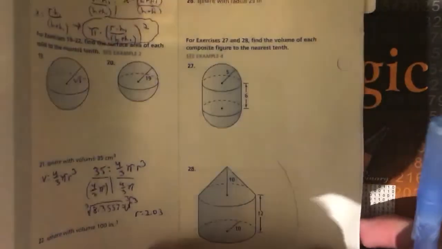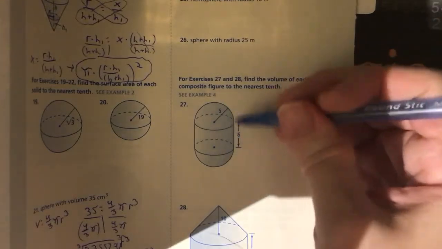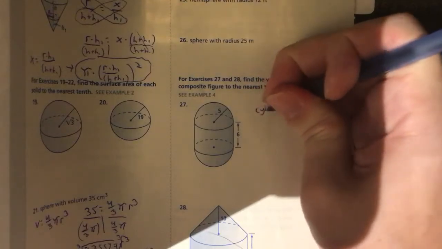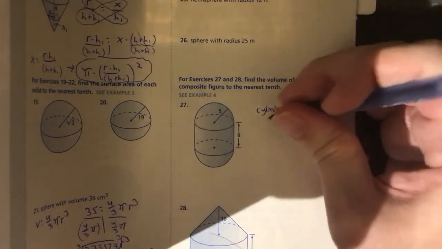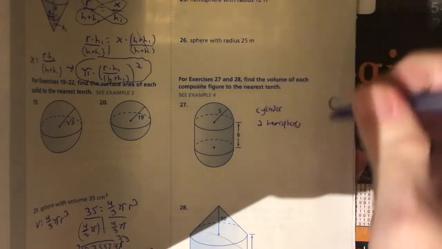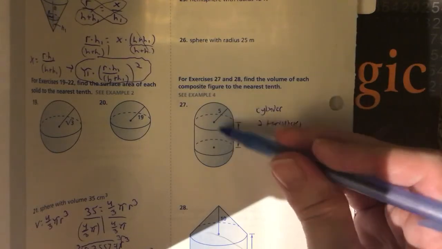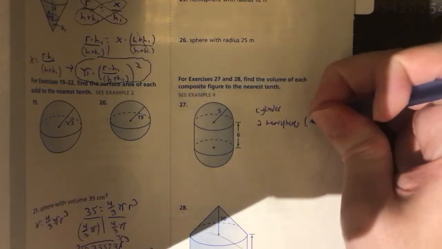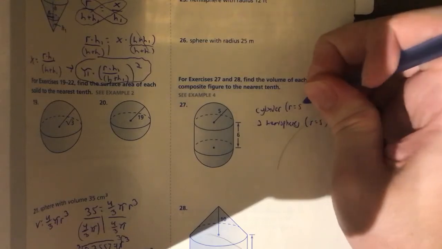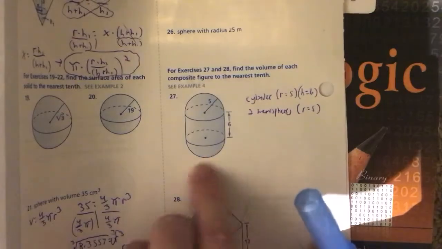And then just real quick, 27 and 28 say to find the volume of the composite figure to the nearest tenth. In this one, you're just going to be adding all the figures. This one is composed of a cylinder and two hemispheres, or if you think of it as one sphere combined. You can find each hemisphere, or you can just take both and combine them together. The hemispheres have radius 5. The cylinder has radius 5 and height 6. And then I just use my formulas.